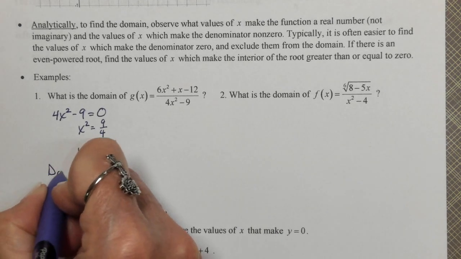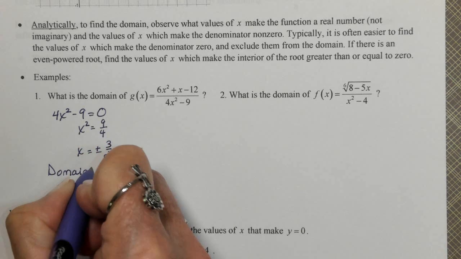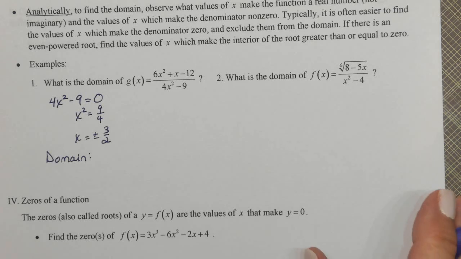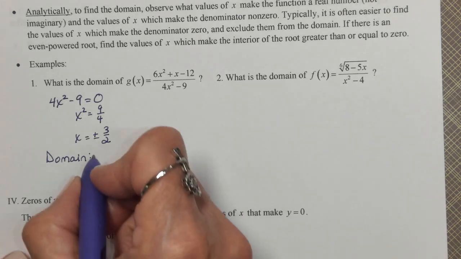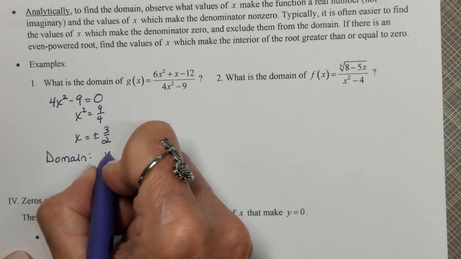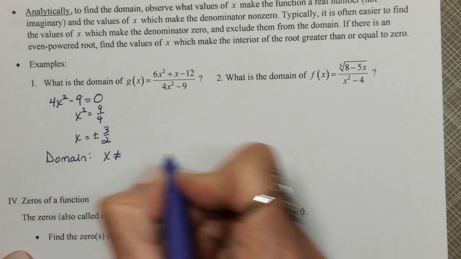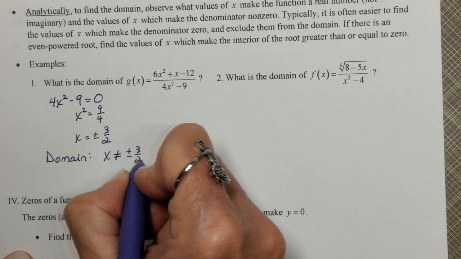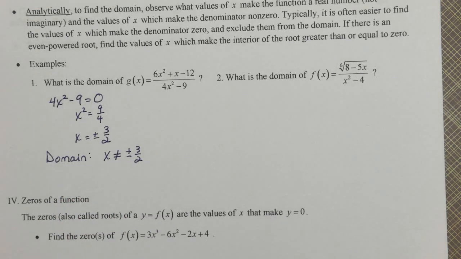So the domain, I could write this several different ways. For me, the easiest way to write this is all values of x such that x is not equal to positive or negative 3/2. That is a perfectly fine way to state the domain.